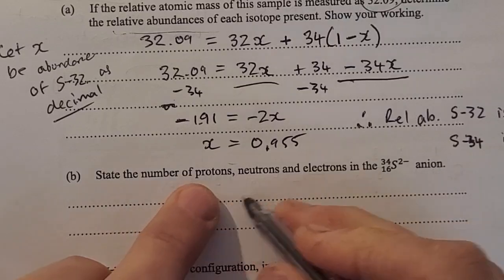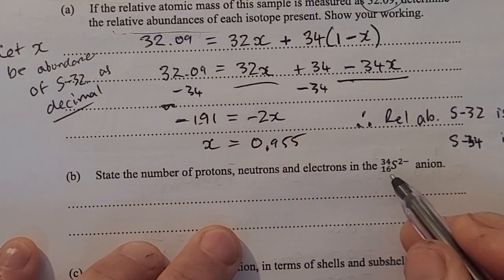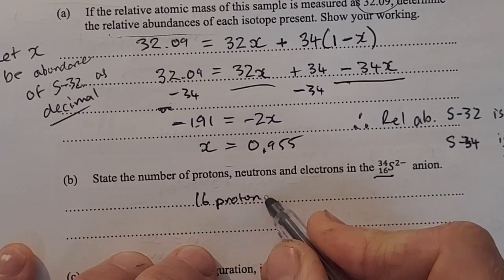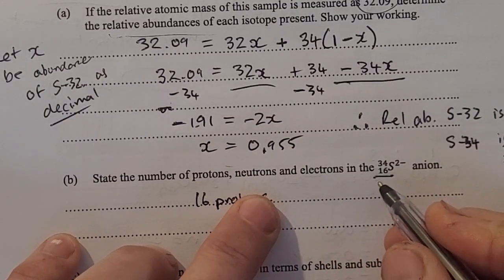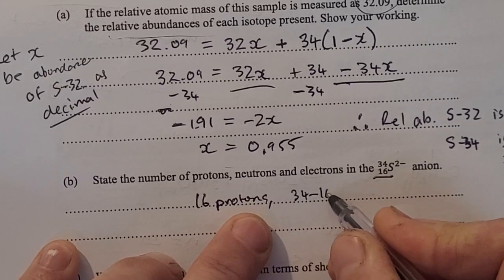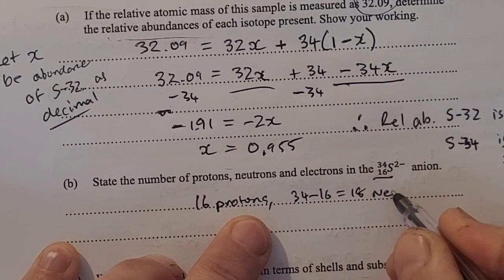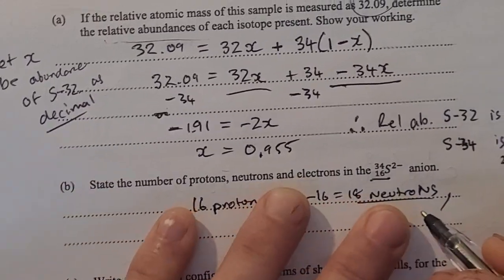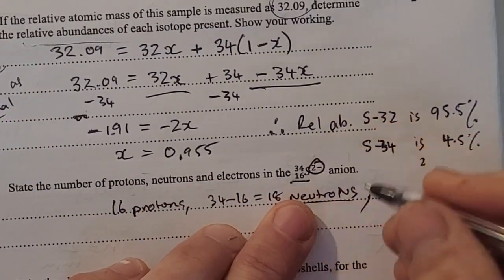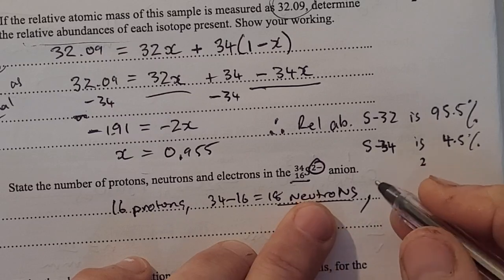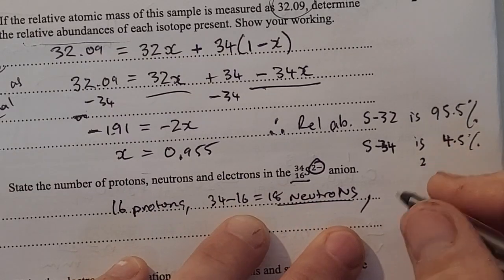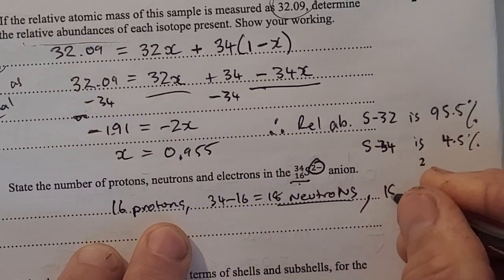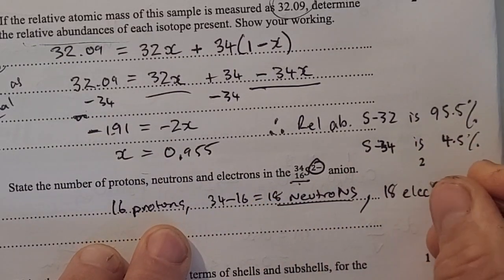State the number of protons, neutrons, and electrons. That's 16 protons. 34 minus 16 equals 18 neutrons, because that's the mass. Now careful here, because this has got extra electrons on it. Normally it would have 16, but because of those two extras, it's got 18 electrons.